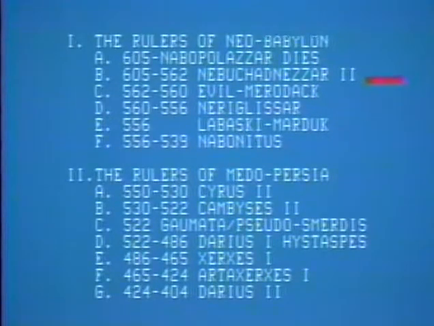Then we have a little-known emperor known as Evil-Merodach, and he reigned from 562 to 560. And then Nergal-sharezer, 560 to 556. And then in 556 we have several small kings that didn't last long. 556 to 539 is Nabonidus. Now he's the one whose co-regent son, Belshazzar, is going to lose the kingdom to Cyrus. And that happened in 539.